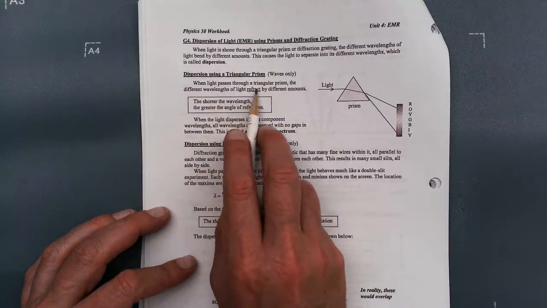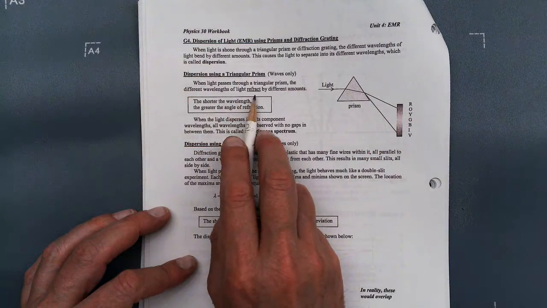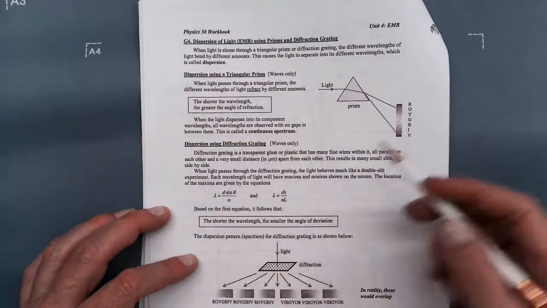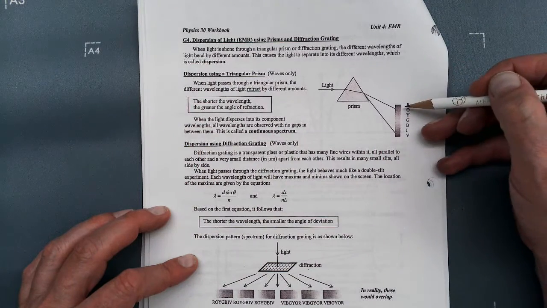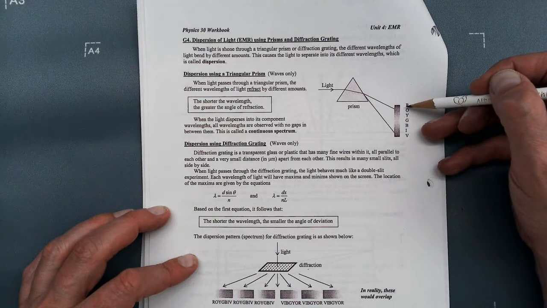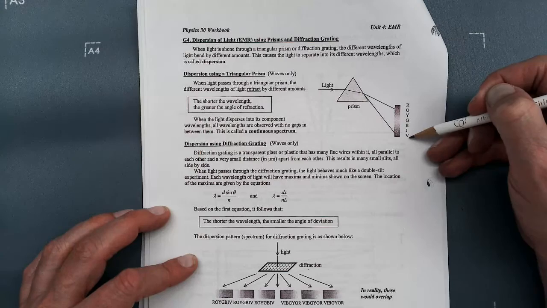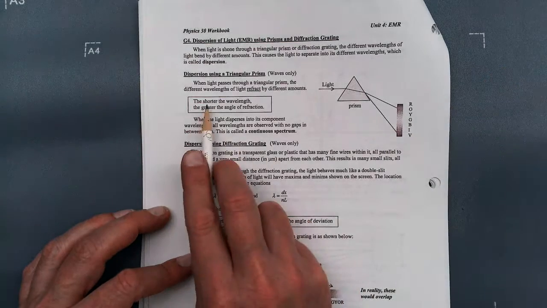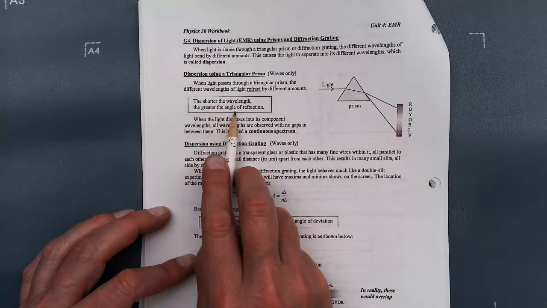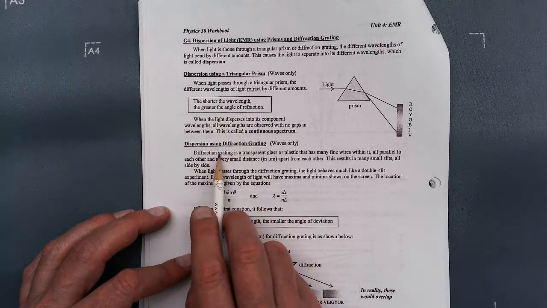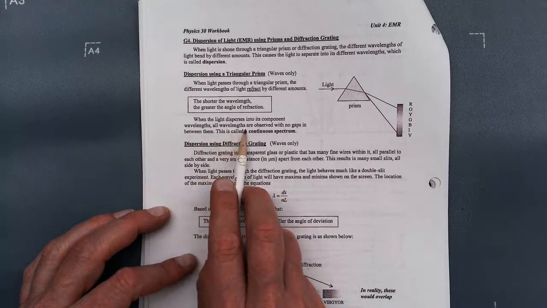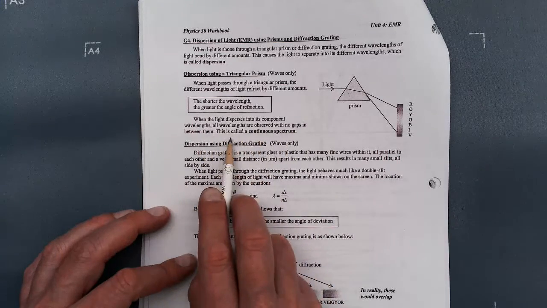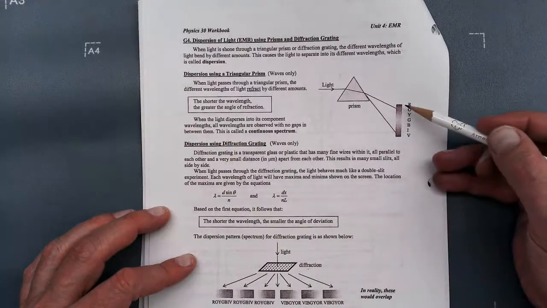Dispersion using a triangular prism. When light passes through a triangular prism, the different wavelengths of light refract by different amounts. Of course, light passing through a prism spreads out into the spectrum. Red refracts the least and violet refracts the most. It says here, the shorter the wavelength, the greater the angle of refraction. When light disperses into its component wavelengths, all wavelengths are observed with no gaps between them. We call this a continuous spectrum, shown here.